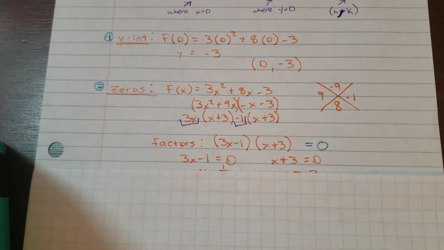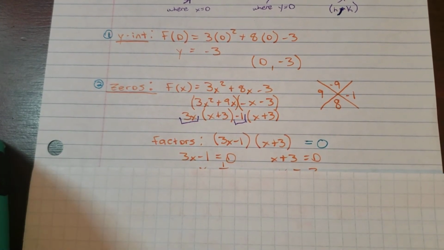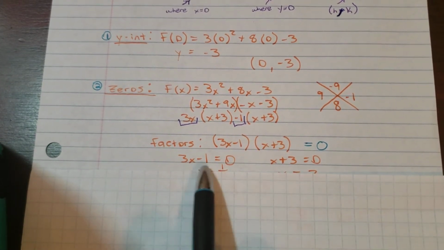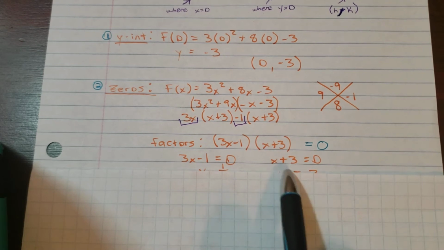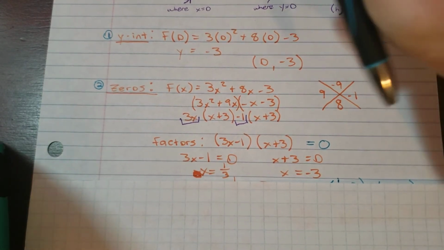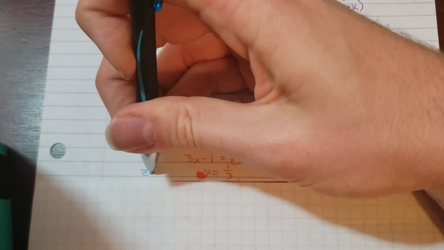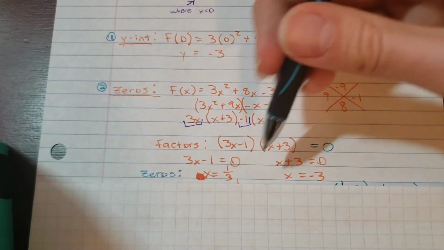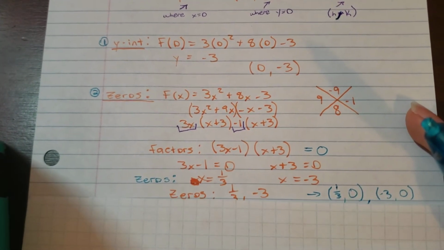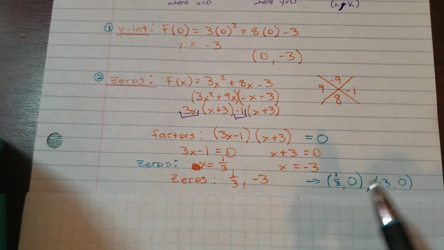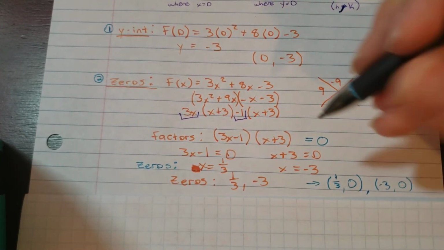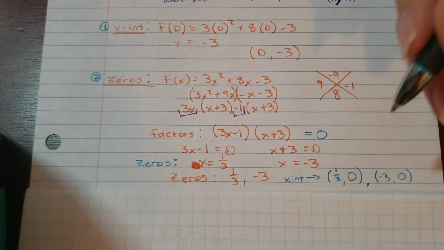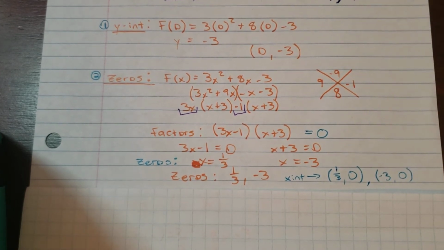Solving for x again, right? We're solving for the zeros. 3x minus 1, I'm going to add 1 and then divide by 3. This I'm just going to subtract 3. So my zeros are x equals 1/3 and x equals -3, meaning that my x-intercepts are these 2 points. Okay.